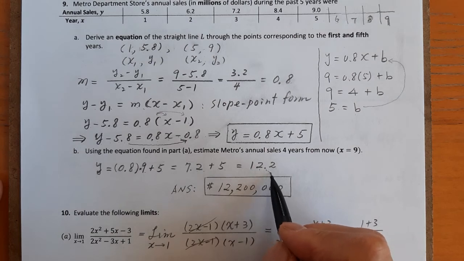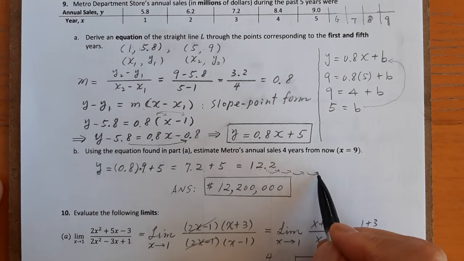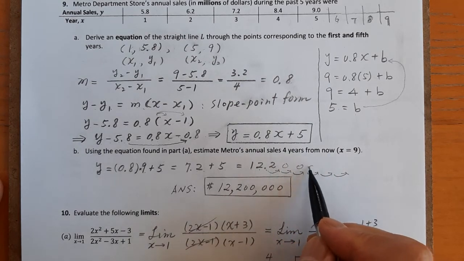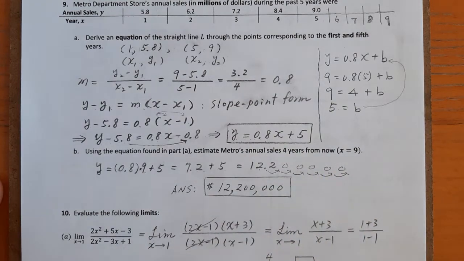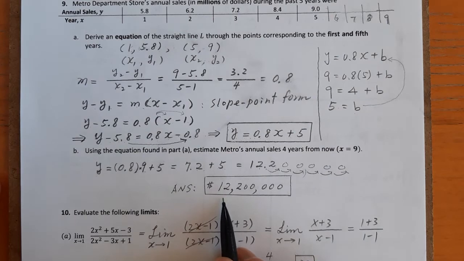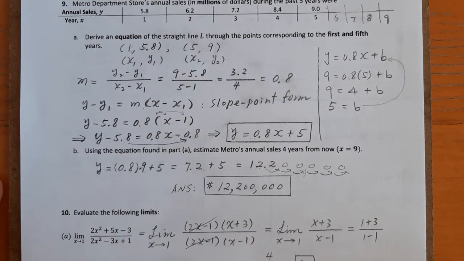Digits, decimal point to the right. 1, 2, 3, 4, 5, 6. Those blanks are filled in with zeros. So it's $12,200,000.